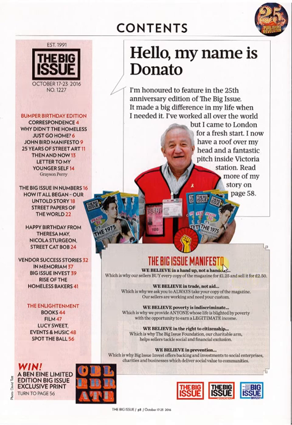So, what is their manifesto? We believe in a hand up, not a handout, which is why our sellers buy, in capital letters for emphasis, every copy of the magazine for £1.25 instead of for £2.50. We believe in trade, not aid, which is why we ask you to always take a copy of the magazine. Our sellers are working and need your custom. So, again, capital letters for emphasis on always.